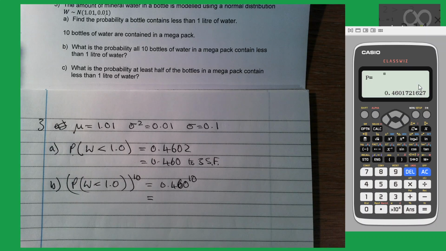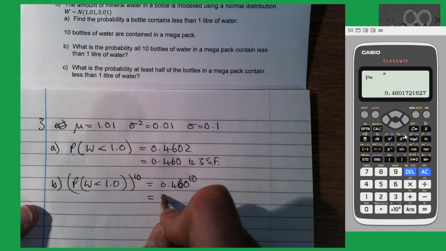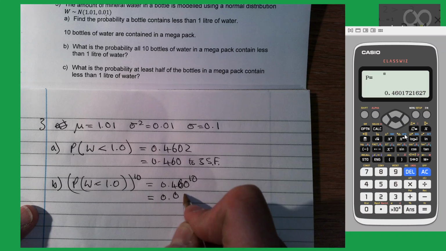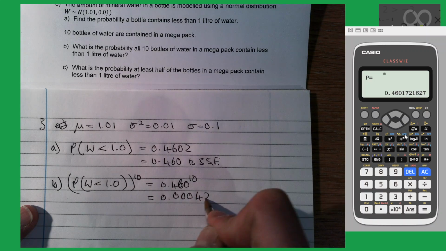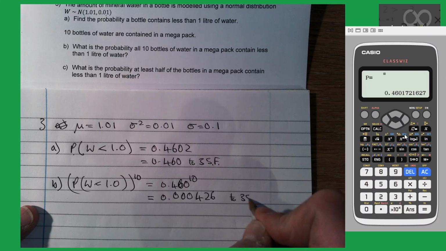You're going to need to use your calculator for this. What's a little bit of a shame on these calculators is that whilst you're in the probability distribution, you can't do other calculations. So you either need a second calculator, or you need to come out and go into its normal calculation mode. So 0.460 to the power of 10 is 0.000042, to 3 significant figures.